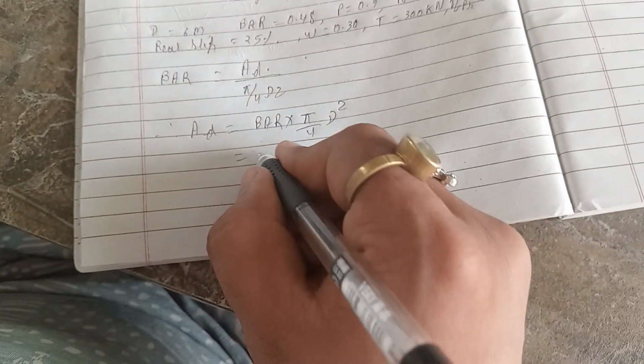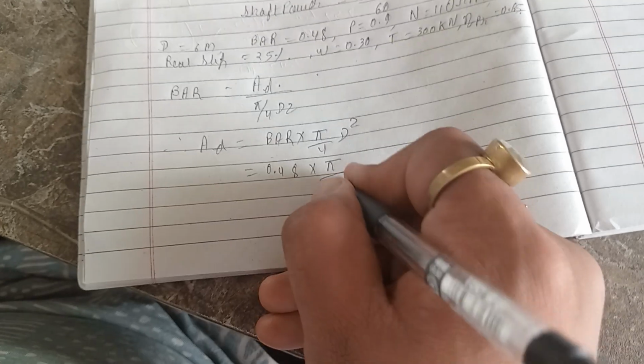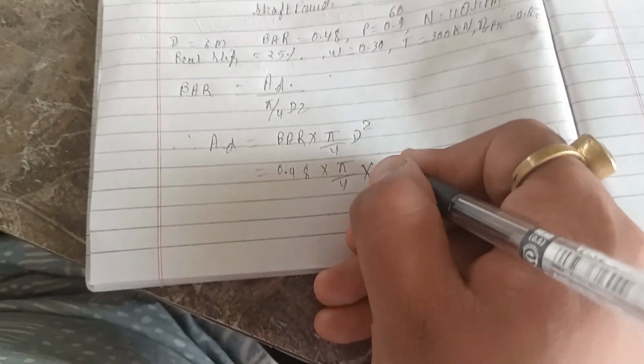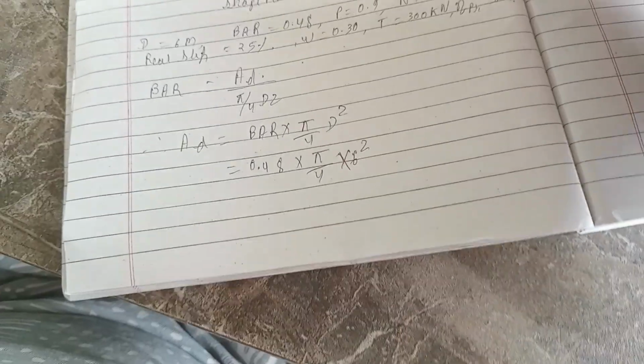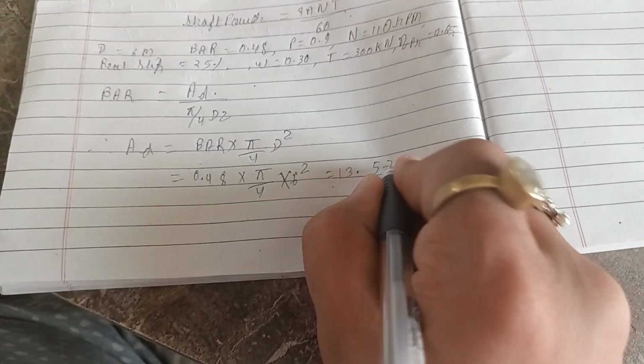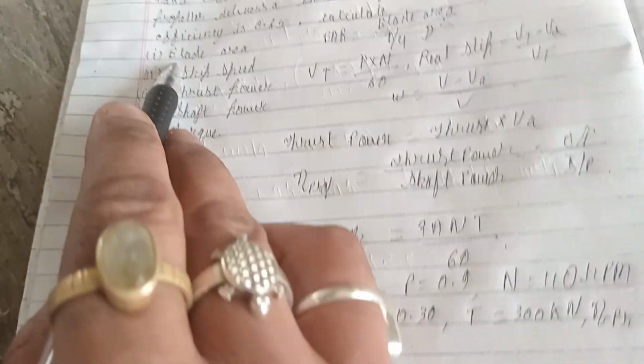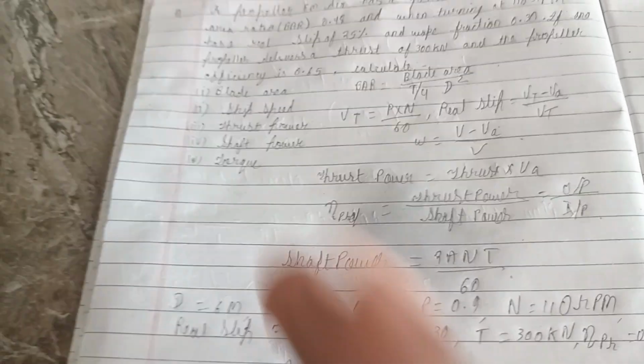So we get 0.48 into pi by 4 into 6 square, which comes out to be 13.57 meter square. This is the blade area that we were supposed to calculate, so part A of the question is complete.